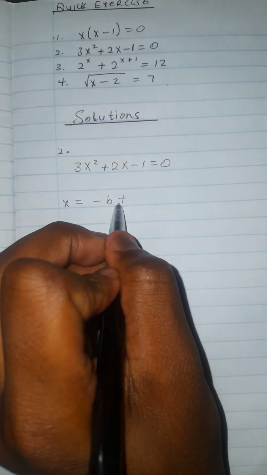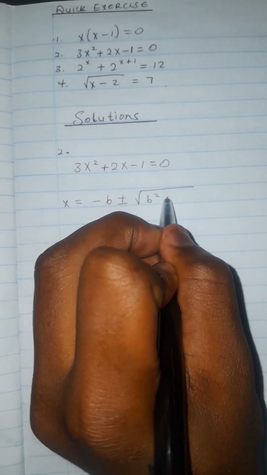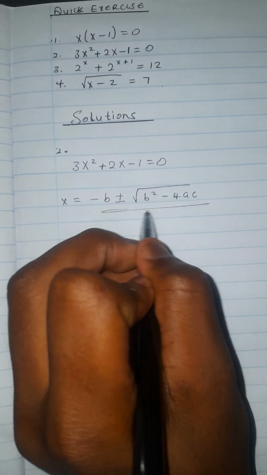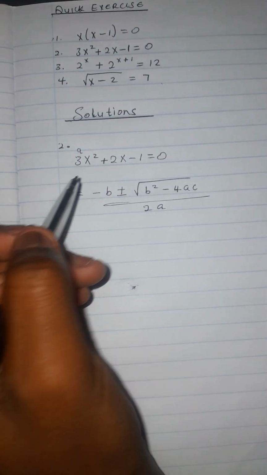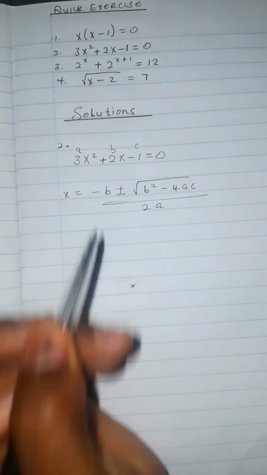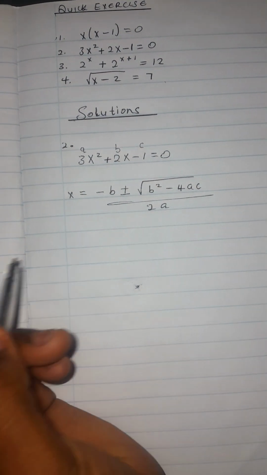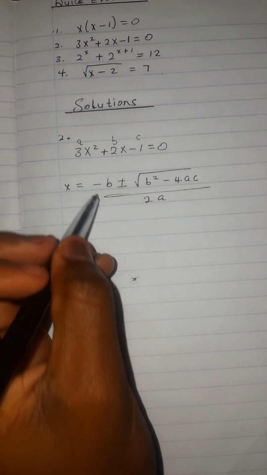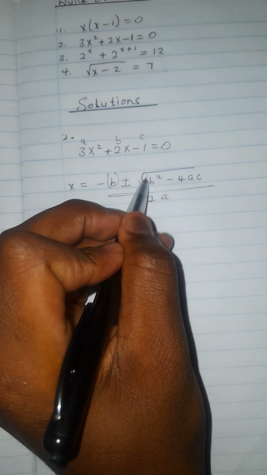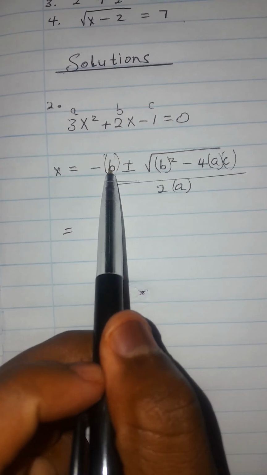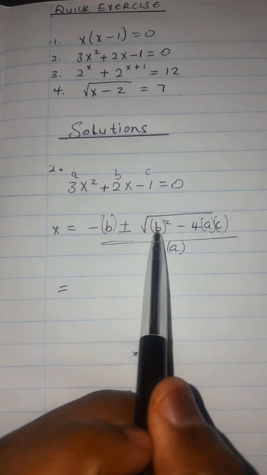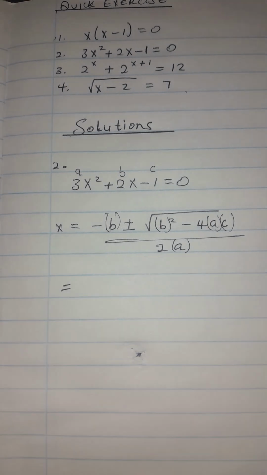to negative b plus or minus the square root of b squared minus 4ac all over 2a, where a is the coefficient of x squared, b is the coefficient of x, and c is the constant. So you're simply going to substitute this. If you have a problem with substituting, you can put brackets in all the variables and substitute the value of b instead of b here, value of a instead of a, etc.